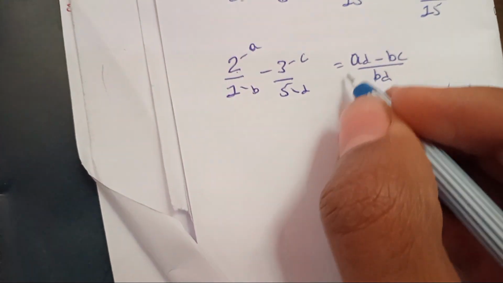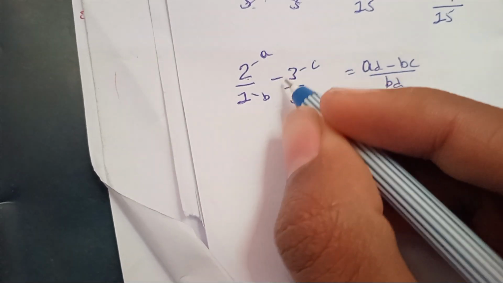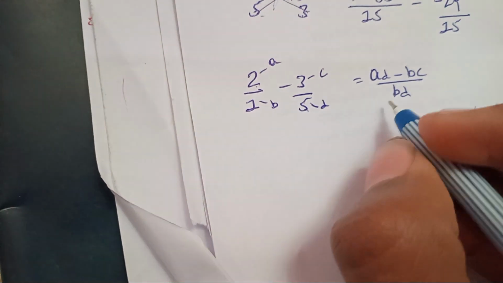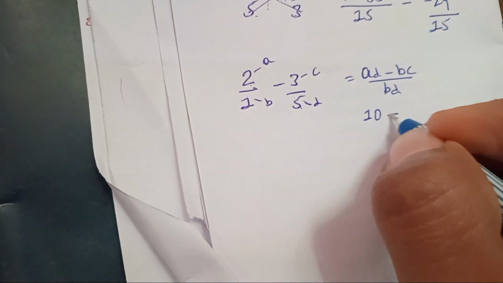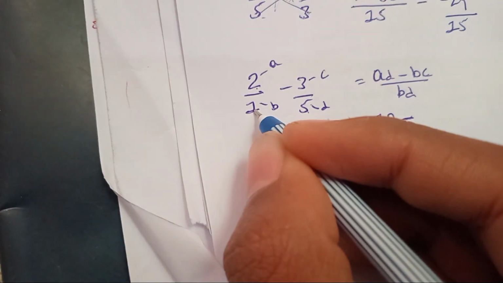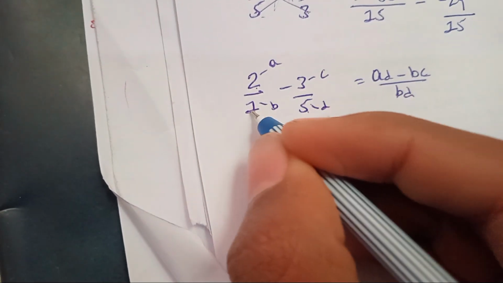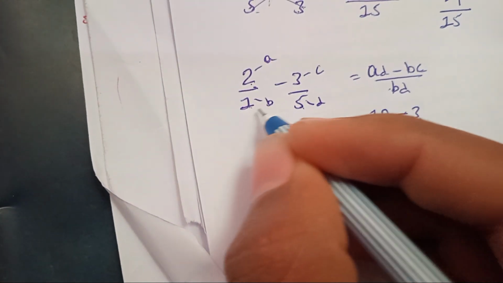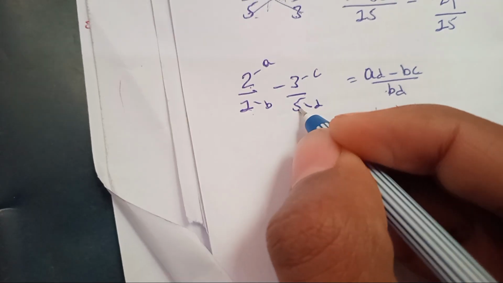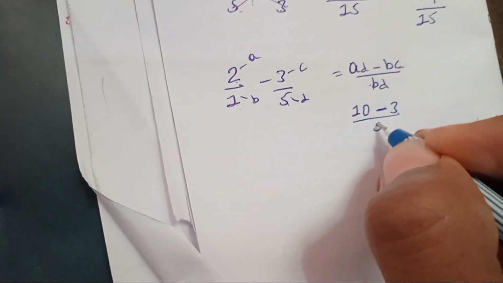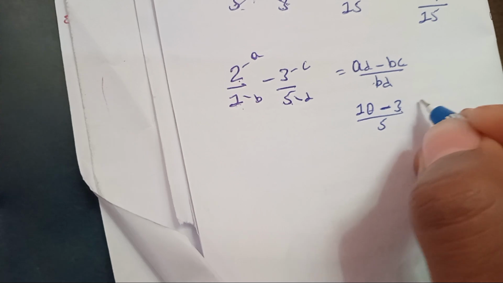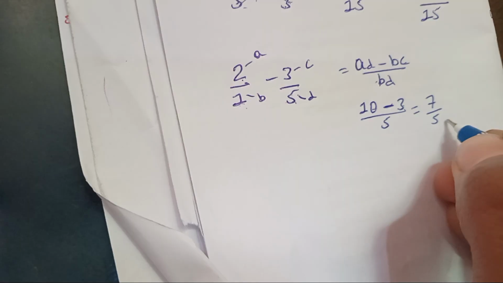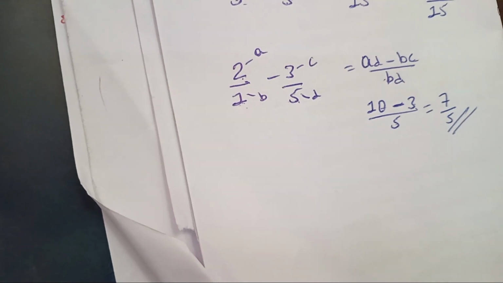A means 2, and d means 5. So 2 times 5 is 10, minus b times c. b is 1 and c is 3, so 1 times 3 is 3. Then b times d: b is 1 and d is 5, so 1 times 5 is 5. So 10 minus 3 equals 7. This is 5. So 7 over 5 is our answer.